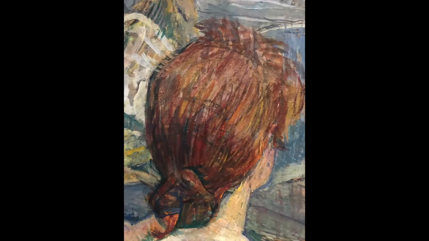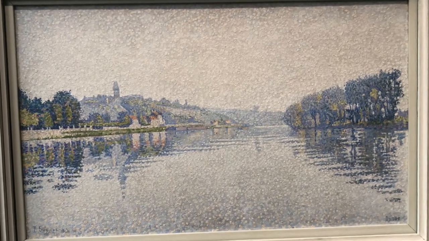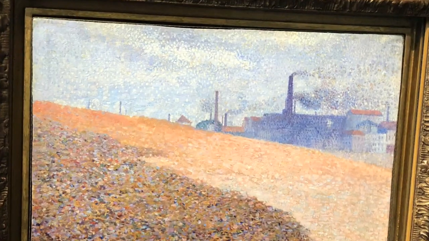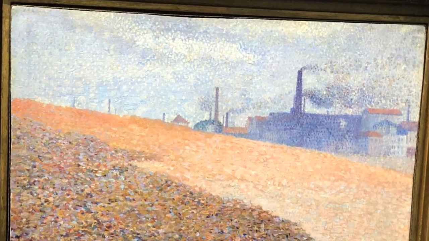Careful observation and use of local color inspired artists to begin experimenting with color. As they experimented, they got further and further away from the use of local color, as in these pointillism examples.